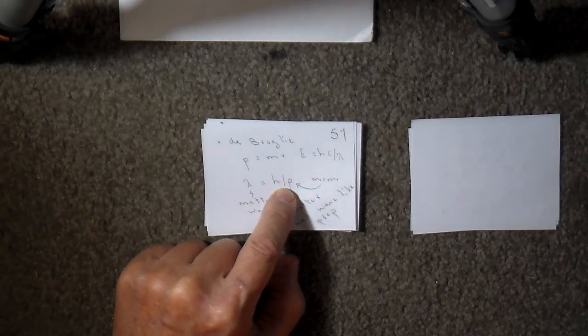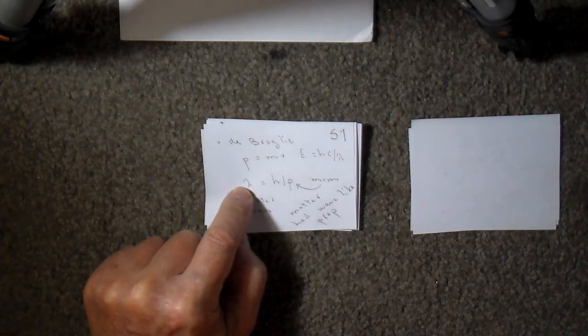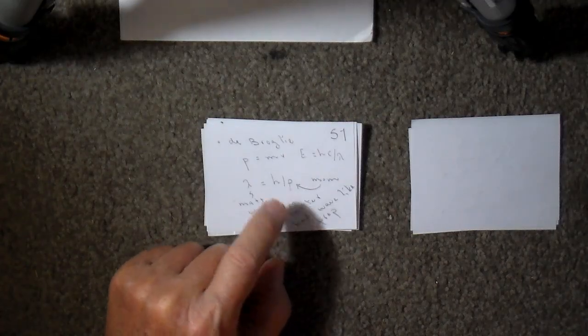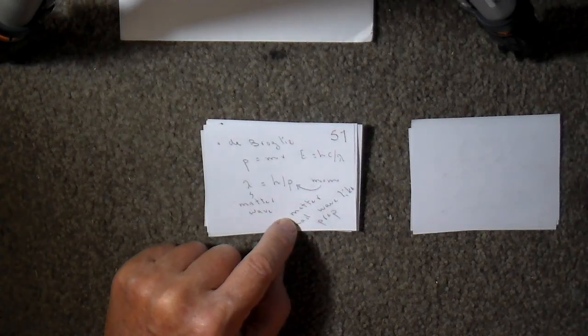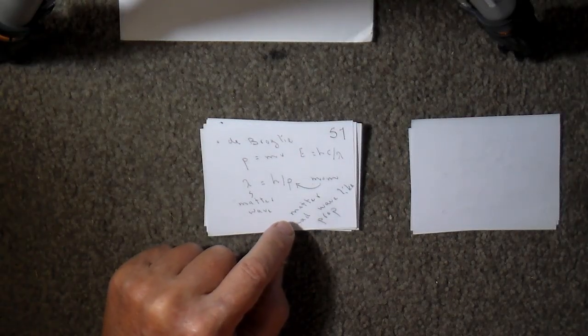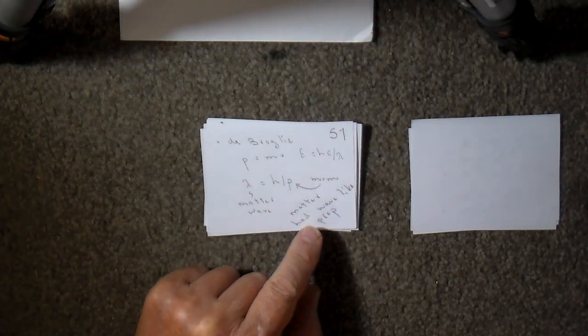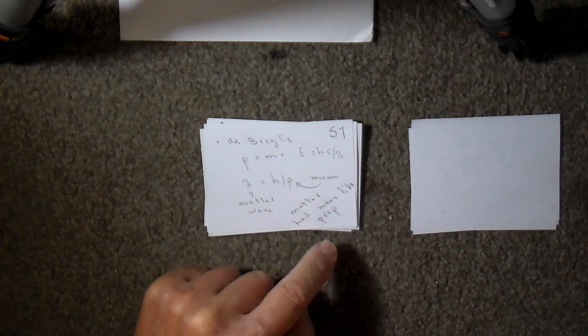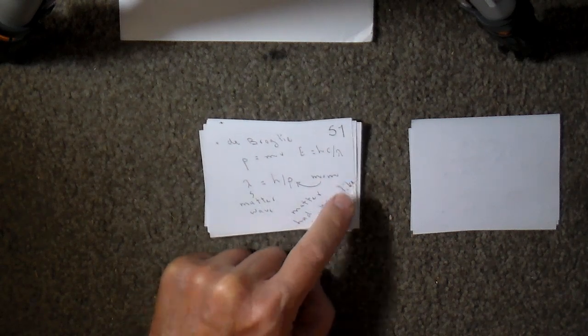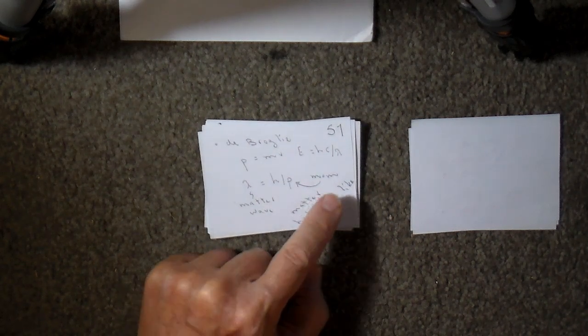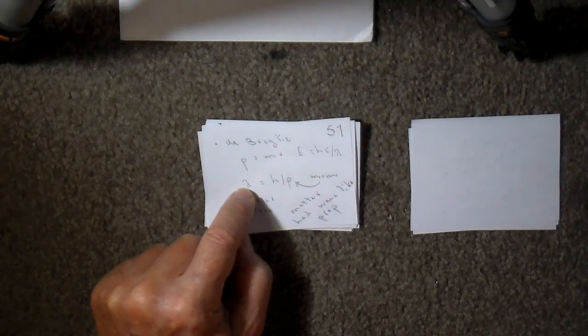The electron is moving at that speed, it's got that wavelength. That is the diffraction and the interference they saw from crystals with electrons. Matter has wave-like properties.